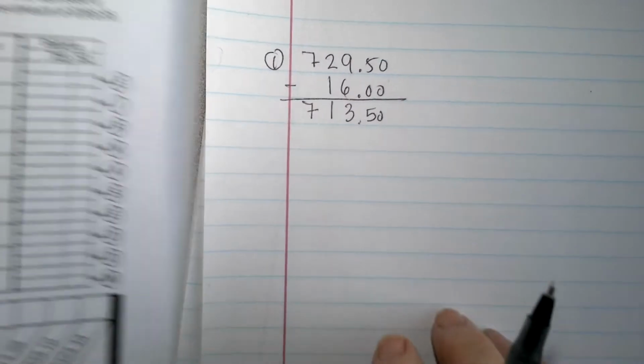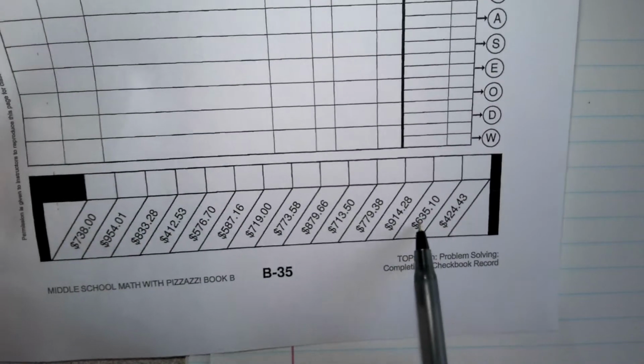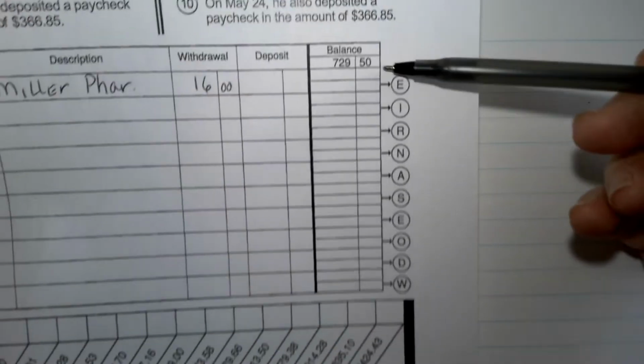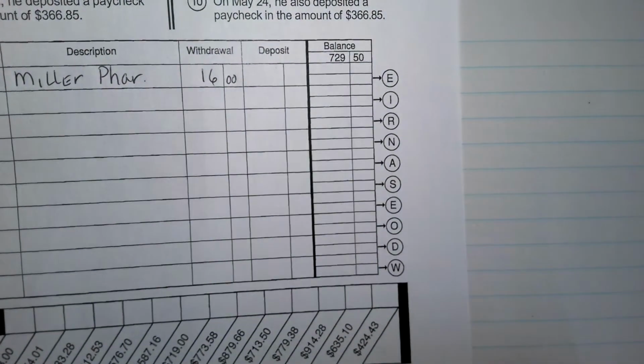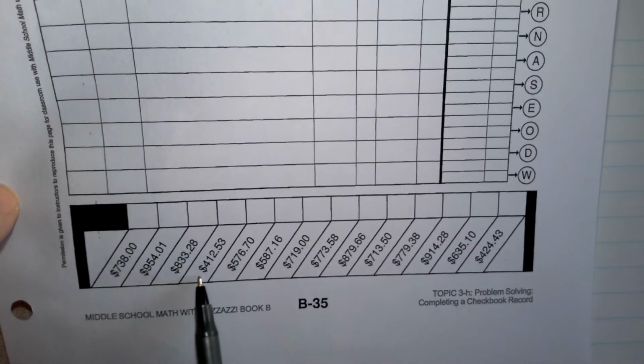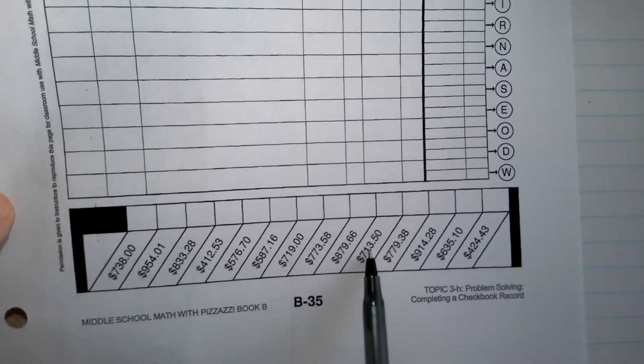So before you write anything here, you're going to see if you see that $713.50 at the bottom. Because if you make one mistake here, listen carefully, every other one will be wrong. So you have to check it right away. 713, where is it? Okay, right here.